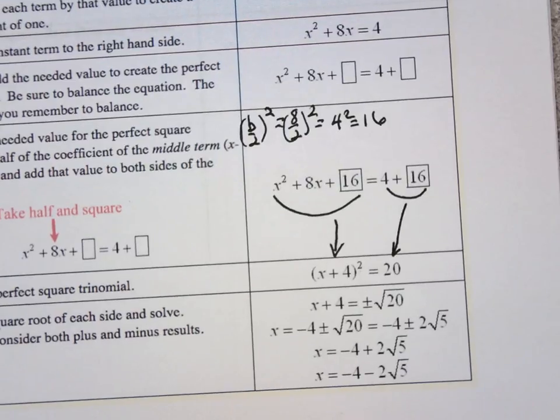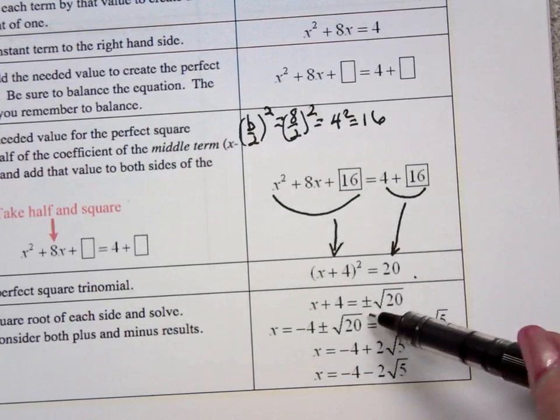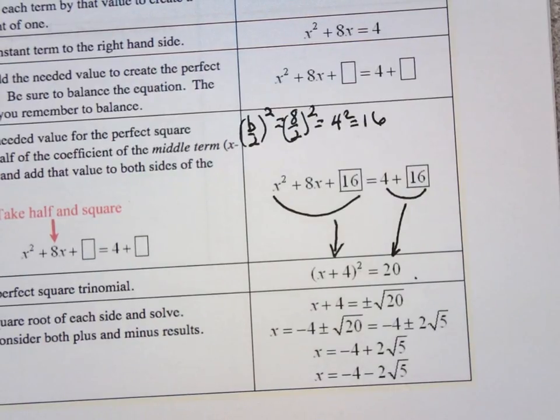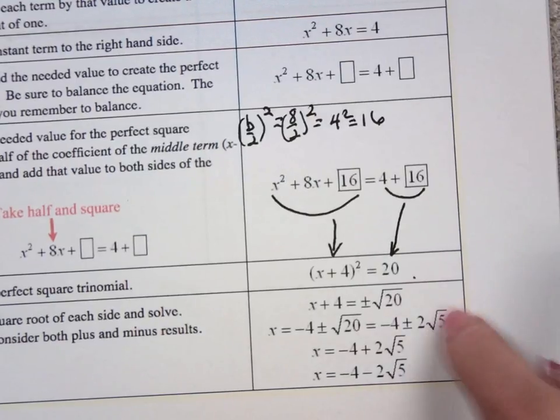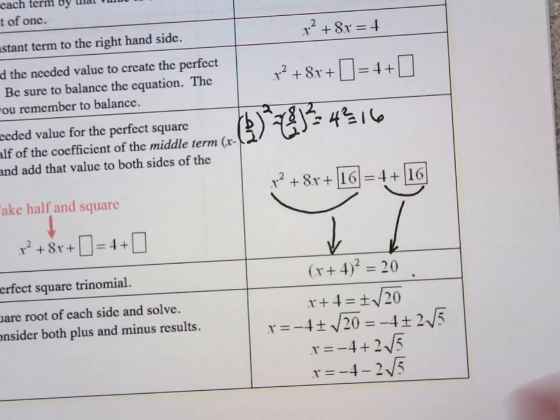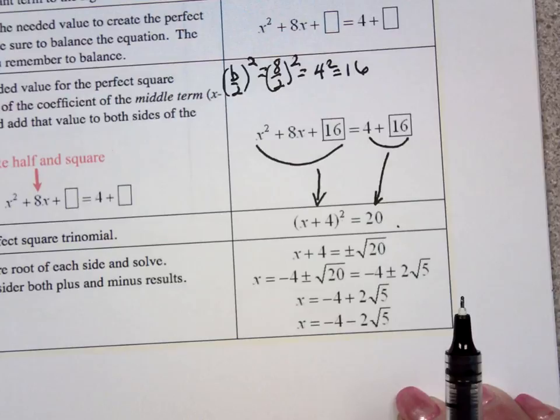Use the square root property by taking the square root of both sides. Don't forget the plus or minus, and then you simplify. And you have to simplify from this point because 20 has a square in it. So that's the process. And you come down with 2 answers.